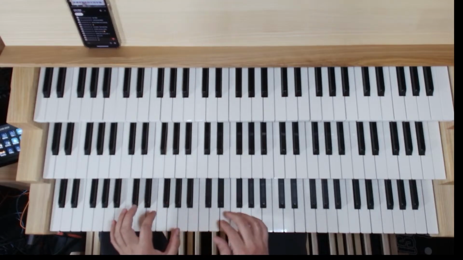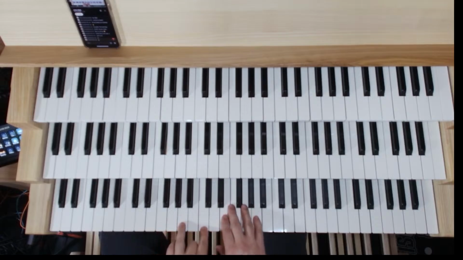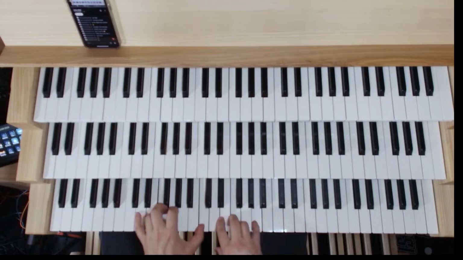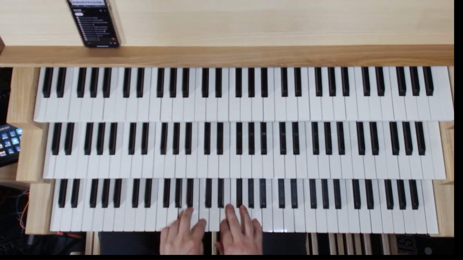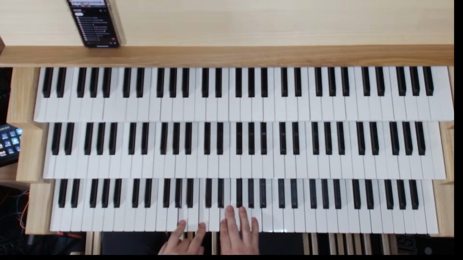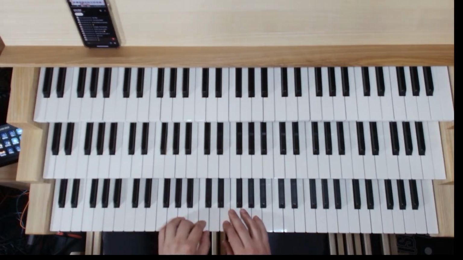So let's now create the same sequence, the same cadence in A minor, right? And here is the common chord with D minor. Tonic becomes the dominant, minor dominant.